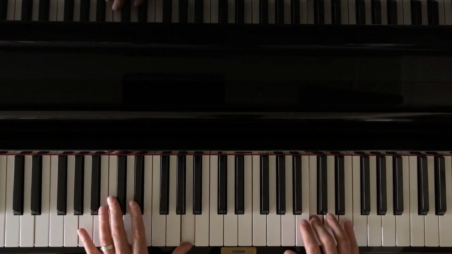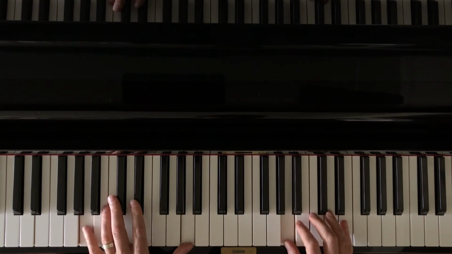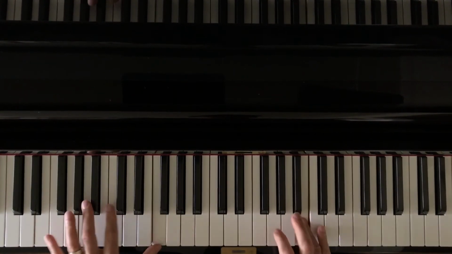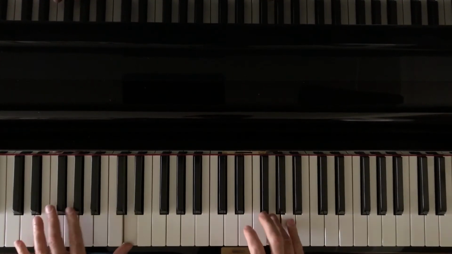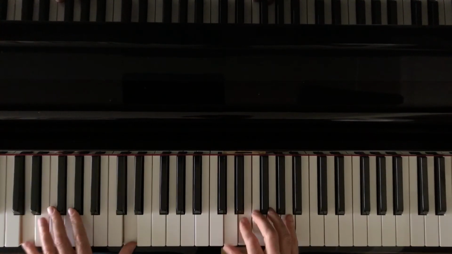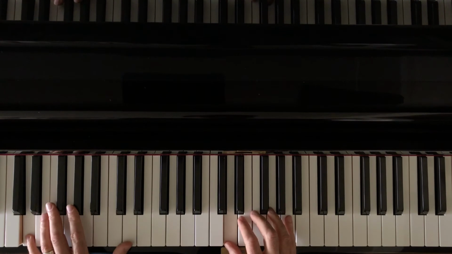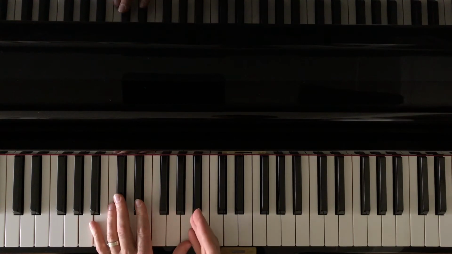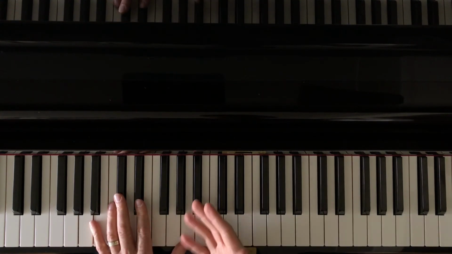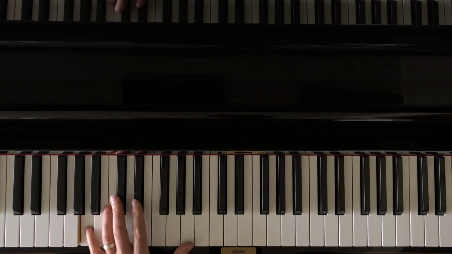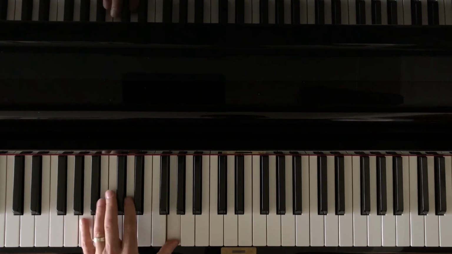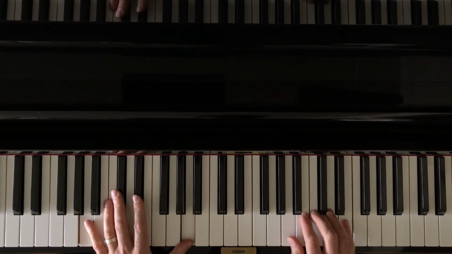Go A. Let's go to G. F. D. You get the idea. You could create more, some sort of irregular pattern or more tricky pattern with your broken octaves. Something like that, and then keep this simpler.